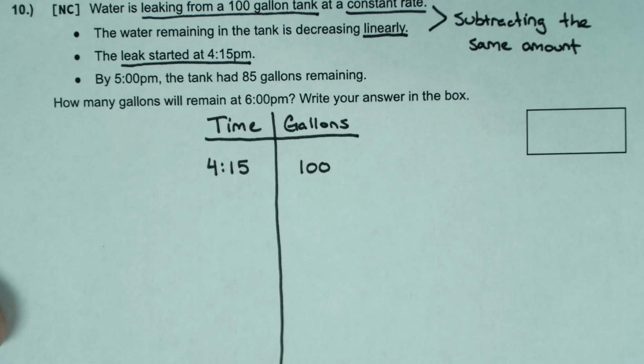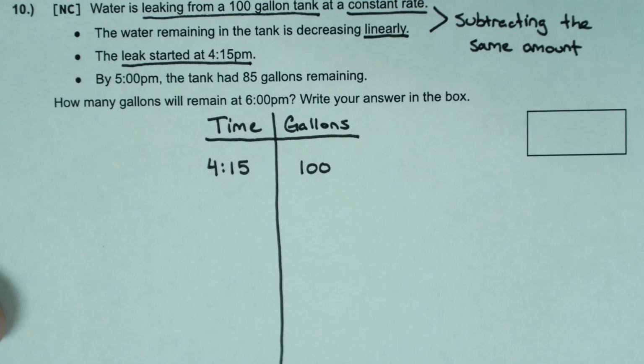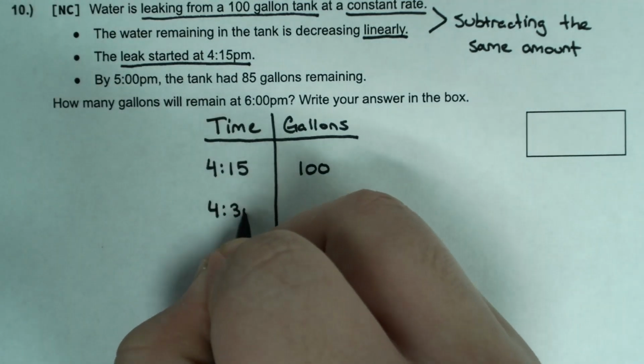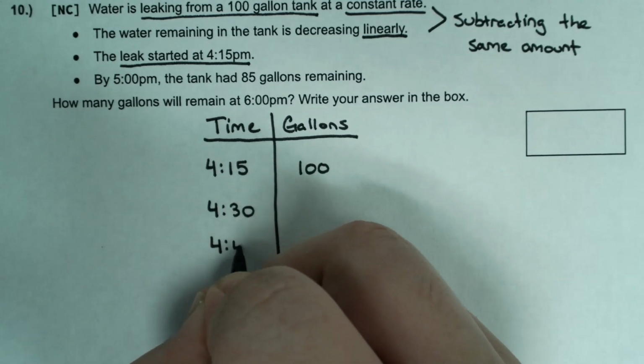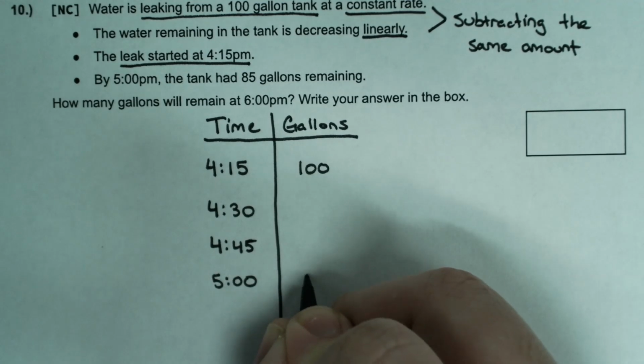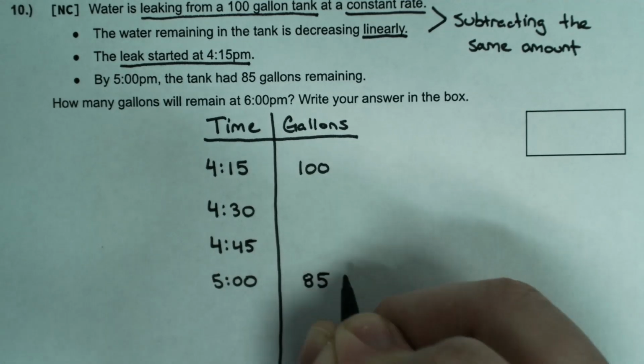In my head, the easiest way to count up in even-sized increments is to go by 15 minutes. If you go per minute, you're going to have a long table to make, but 15 minutes is going to be a little bit quicker. So we don't know what was happening at 4:30 or 4:45, but we know by 5 o'clock there were only 85 gallons left.